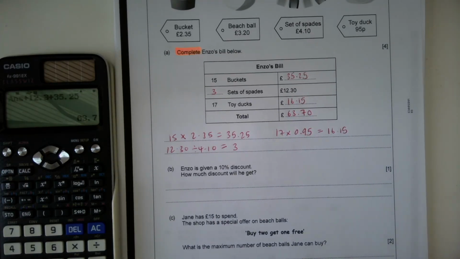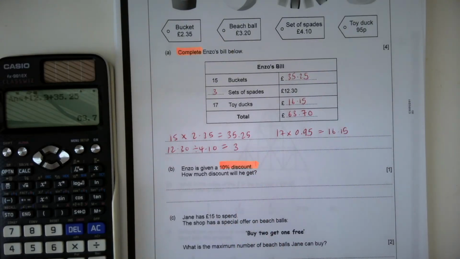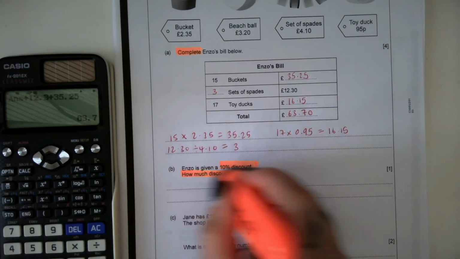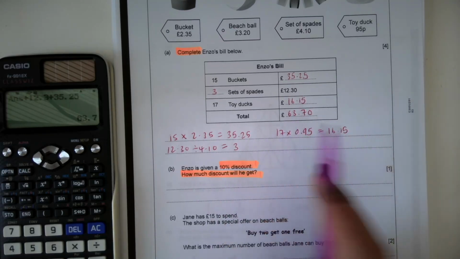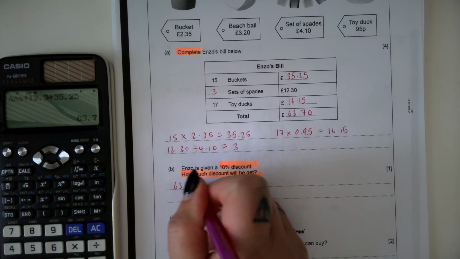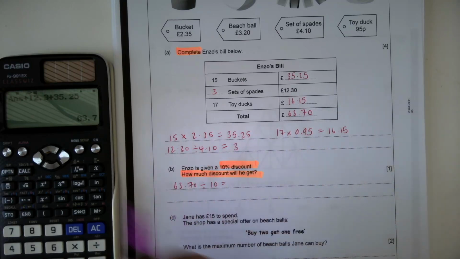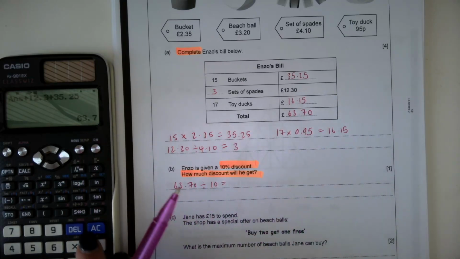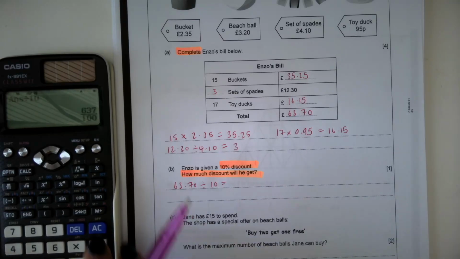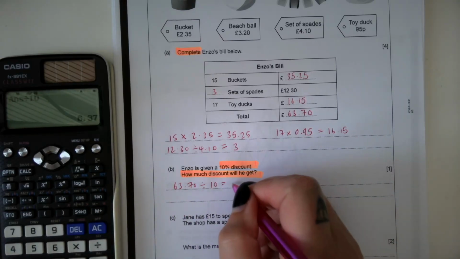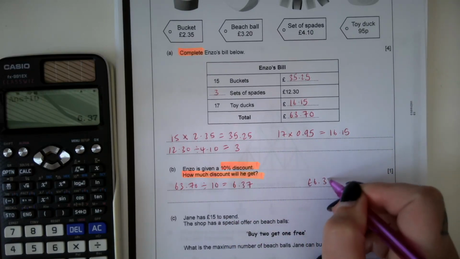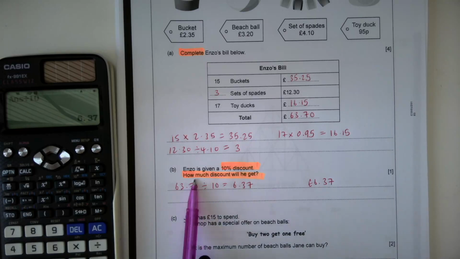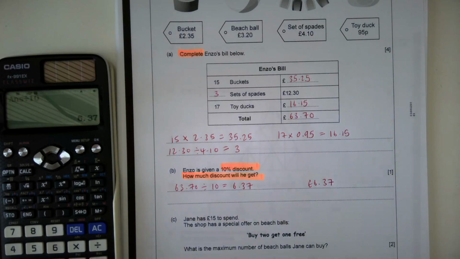Part B, Enzo is given a 10% discount. How much discount will he get? So he's going to get a 10% discount on this amount here. So to find 10%, we divide by 10. So I'm going to divide that total that I've still got in my calculator by 10 because there are 10 tens in 100. So that's 6.37. So he's going to get a £6.37 discount because they want to know how much discount he gets, not how much it is after the discount.